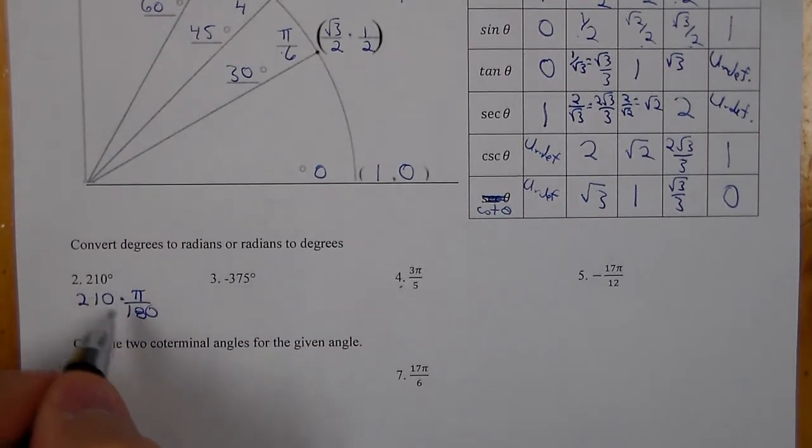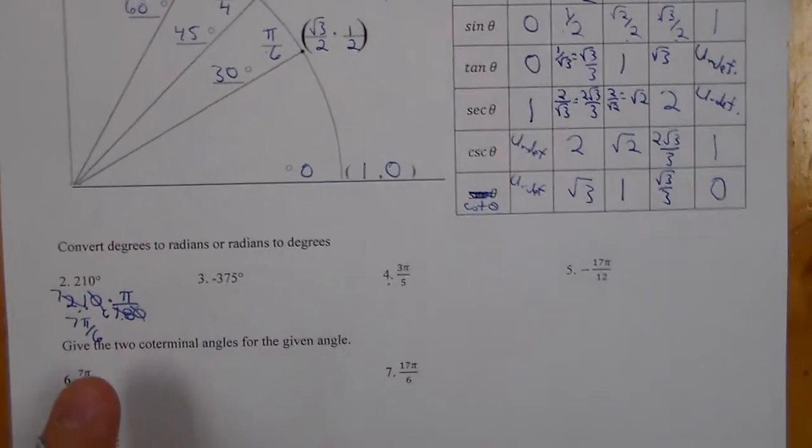We get 210 over 180, which becomes 21 over 18 once the zeros are gone. And then 21 and 18, you can divide both by 3. You get 7 and 6. So we're going to go 7 pi over 6.